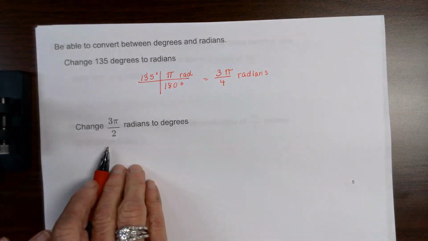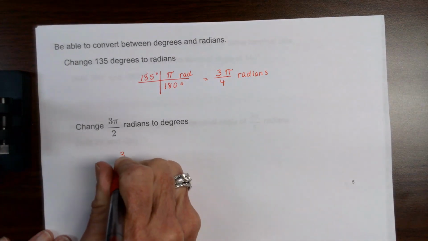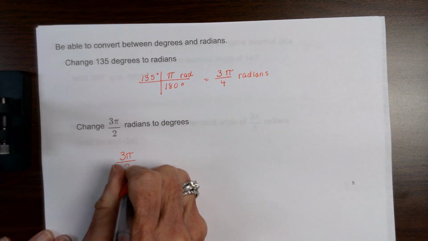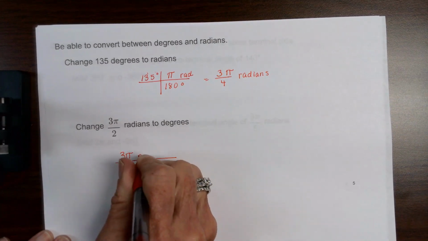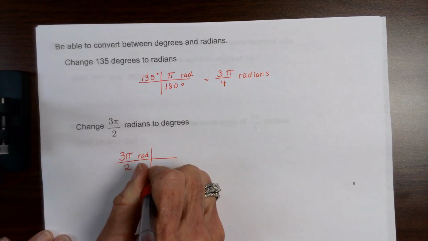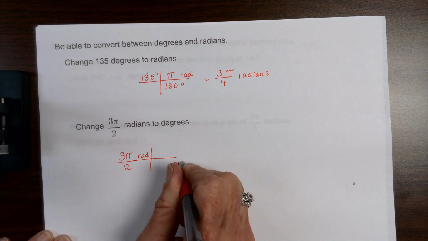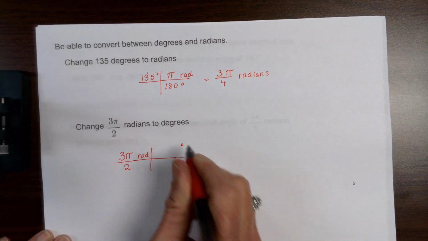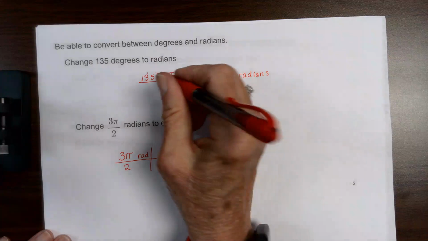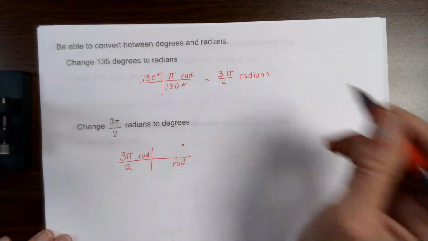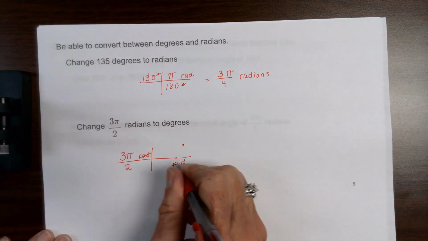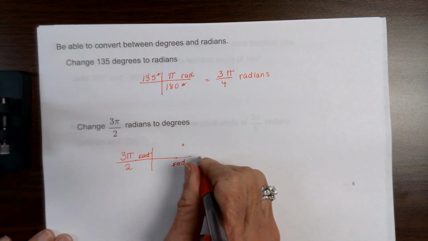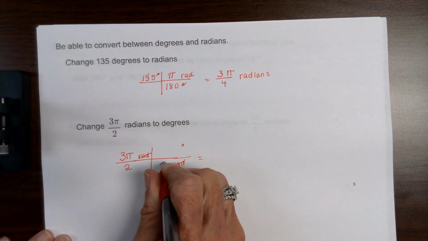Okay, then if I want to go from radians to degrees, I'm going to do just the opposite. I have radians on the top, so this time I want radians on the bottom and degrees on the top, because what you have on the top and the bottom cancel each other out. So that's going to cancel each other out, leaving me with just degrees. So pi radians is equal to 180 degrees.